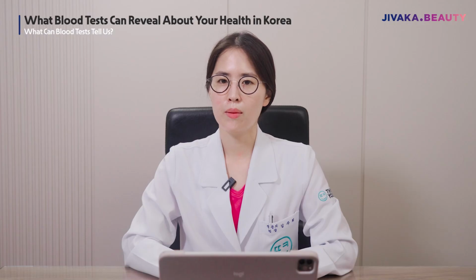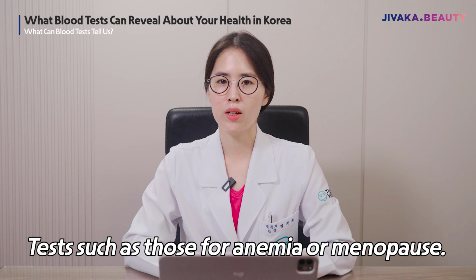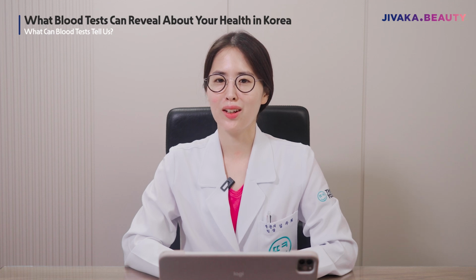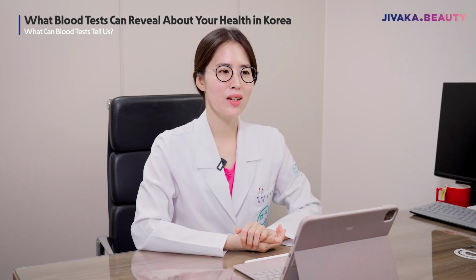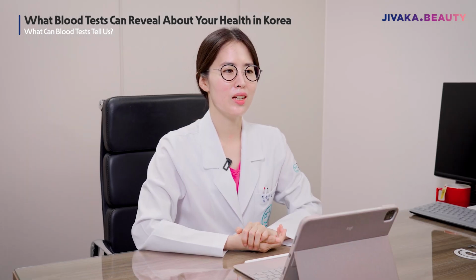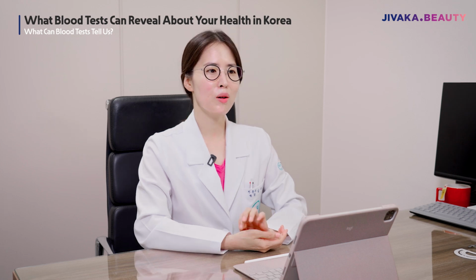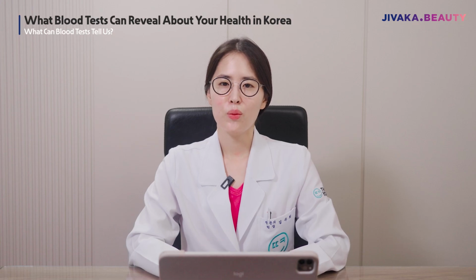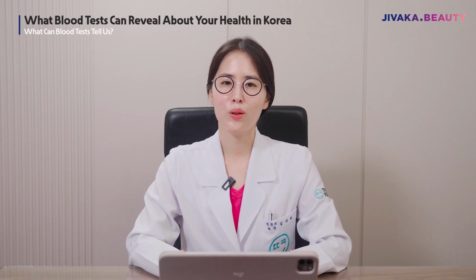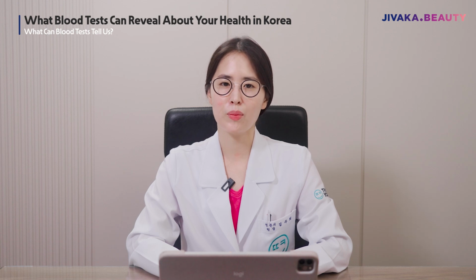There are also additional optional tests, such as those for anemia or menopause hormone tests, depending on the individual's need. It's surprising how much you can learn, right? The biggest advantage of blood tests is that all the disease-related indicators can be checked with just a single blood draw. At the Anti-Aging Center, we provide blood tests that include all the basic items I've just explained.